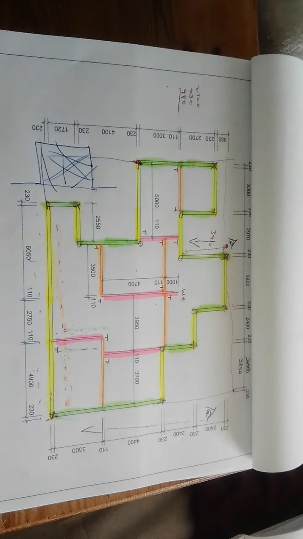So whenever you do a centerline calculation for external walls, it will always be 4 times 2 times half the thickness of the wall. Deduct that from your perimeter.